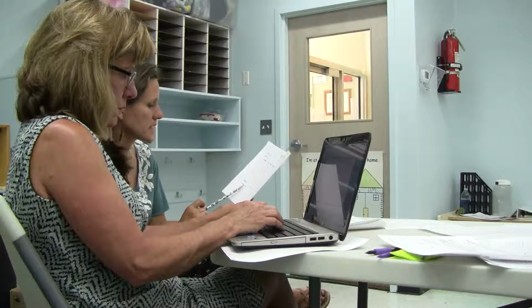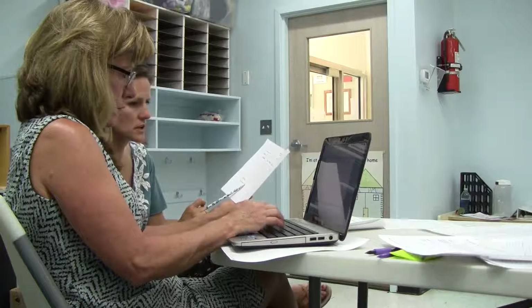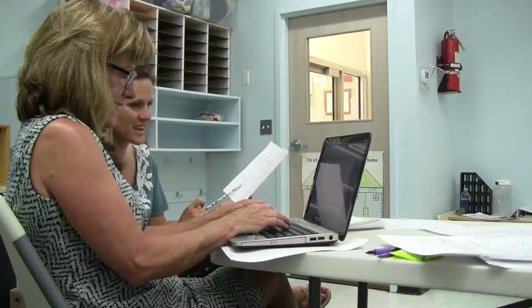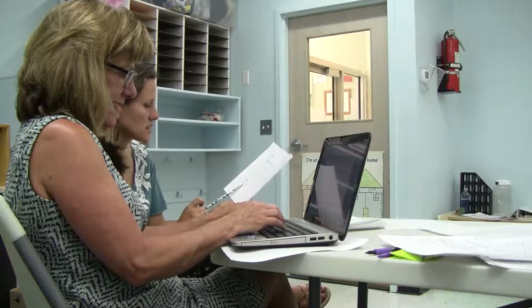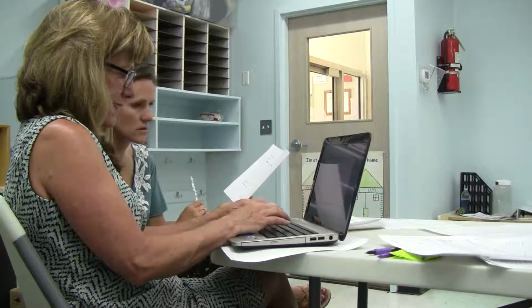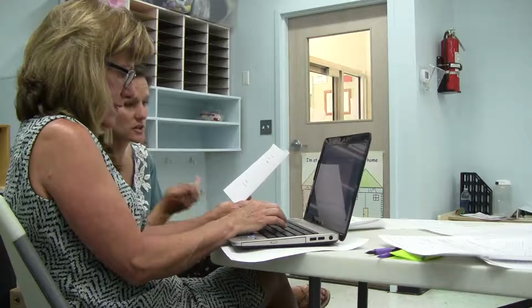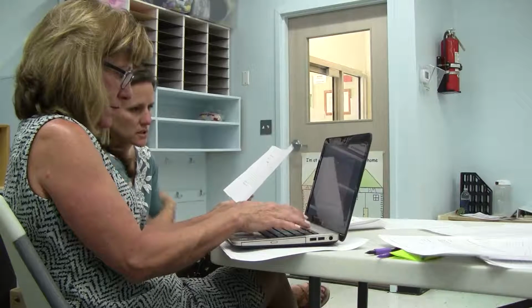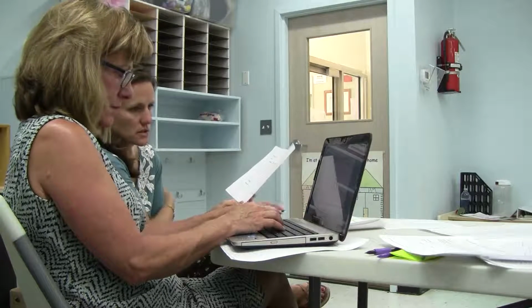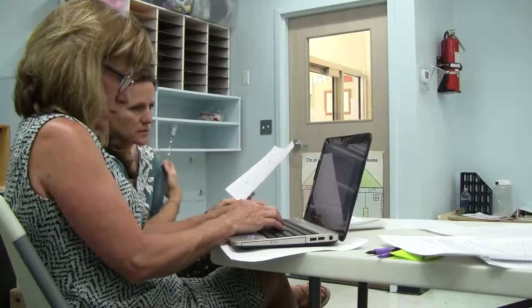And define behaviors and behavior key. Or define targeted behaviors, I like that word targeted. Because it's really about the behaviors we're looking for.